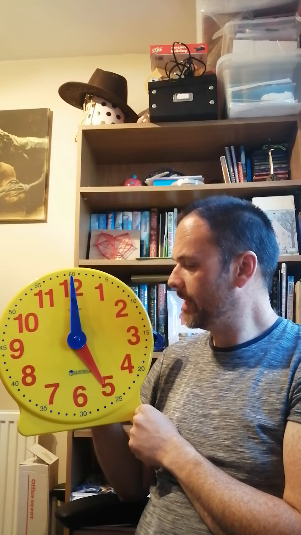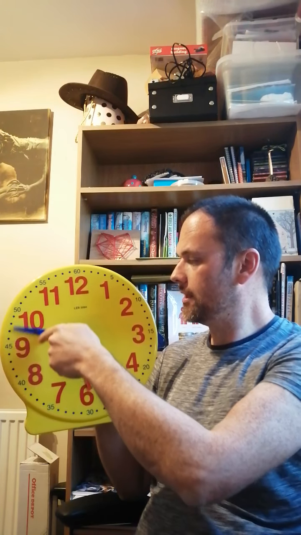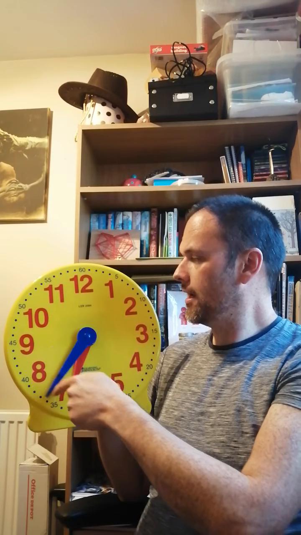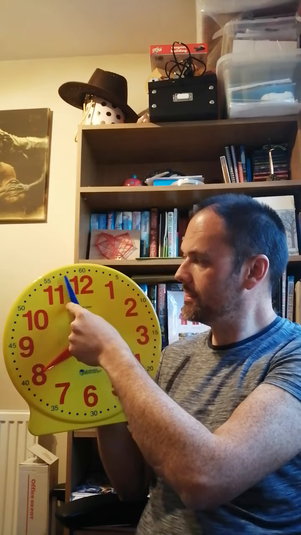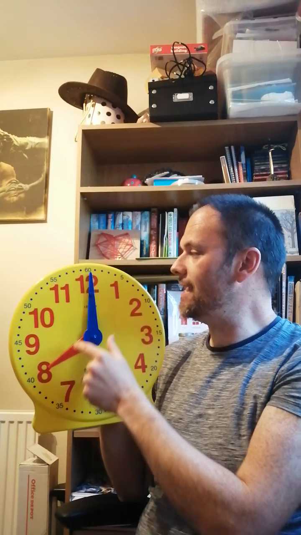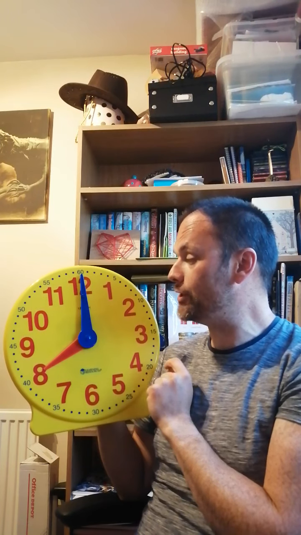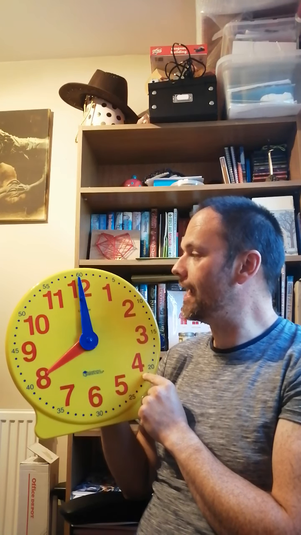Right, let's try another one. Let's have a go at 8 o'clock. So again, we know that the minute hand has to be all the way at the 12, because that is o'clock, and the hour hand has to be pointing at the 8. It should be pointing straight at the 8 if the minute hand is all the way at the top. Now your hands move separately from each other, unlike my clock, so please make sure that you've got one hand pointing all the way up and the hour hand is pointing to that number, not halfway in between, because that's something else entirely, and we're going to look at that later on in the week.